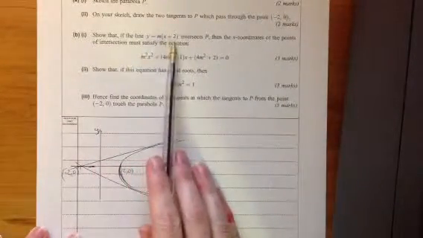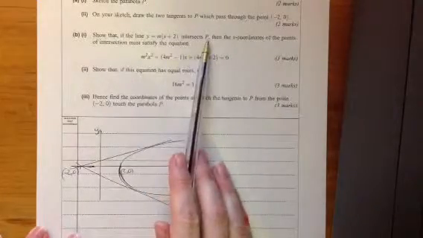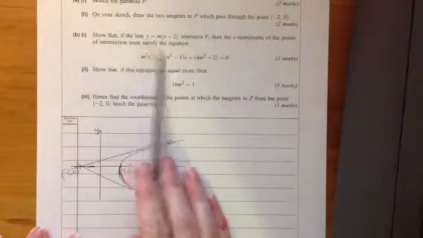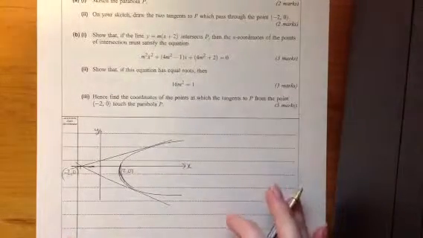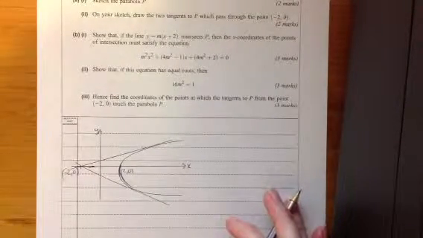So I've got my tangents drawn in. Show that if the line y equals m lots of x plus 2 intersects P, then the x-coordinates of the point of intersection must satisfy this equation. So we're going to have a little play around with some algebra and see how far we can get.